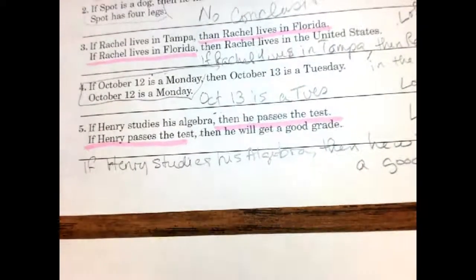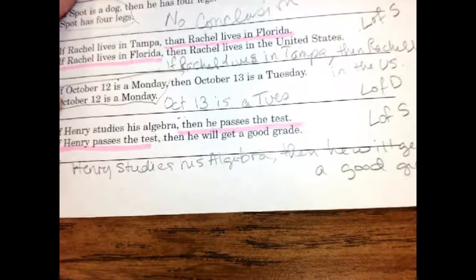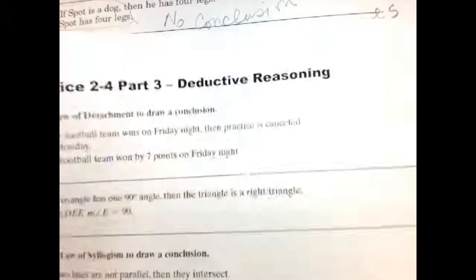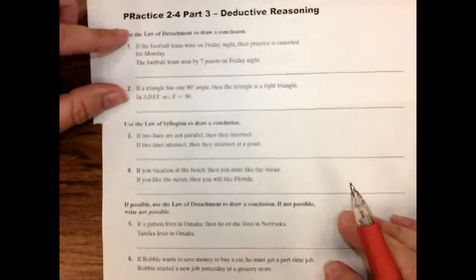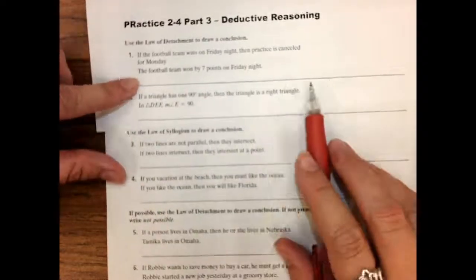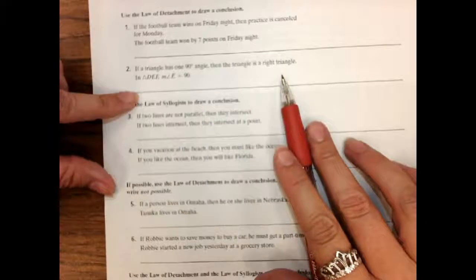When you finish these notes, bring them to Ms. Simpson, and then she'll give you the activity for the last part. On the last part, when you do it, it looks just like what we were doing. It first says, use the law of detachment and draw a conclusion. So you need to write out your conclusion here and here.